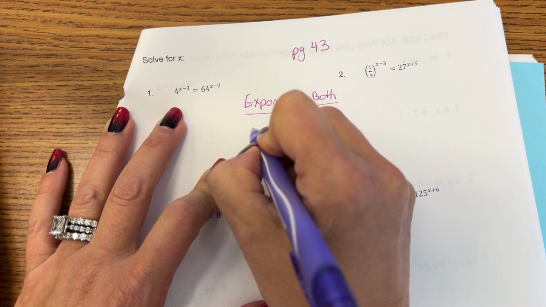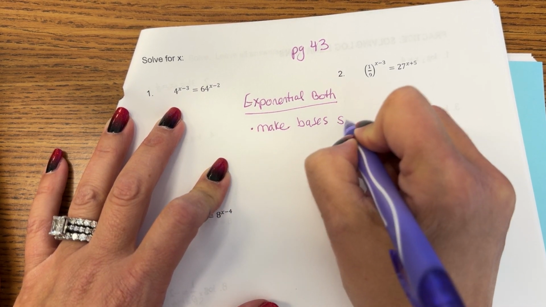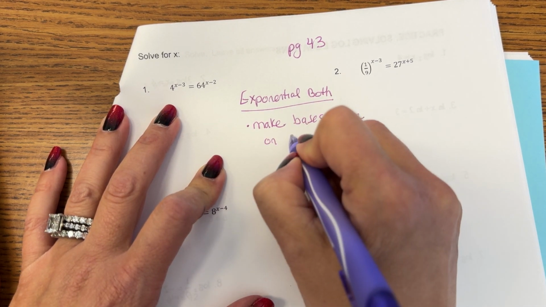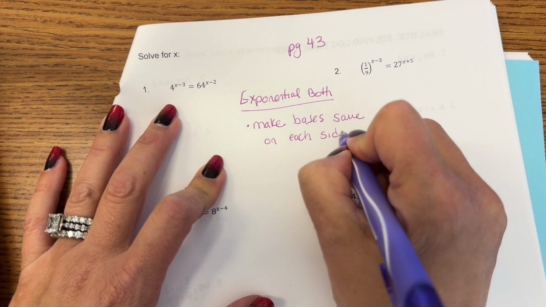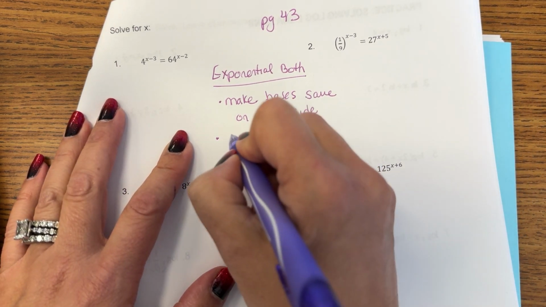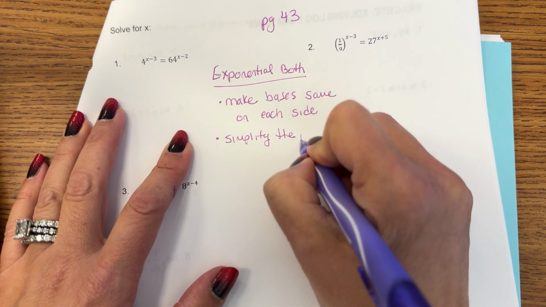And when you have exponential both sides, your steps are: make the bases the same on each side of the equation. Then we're going to simplify the power to a power.